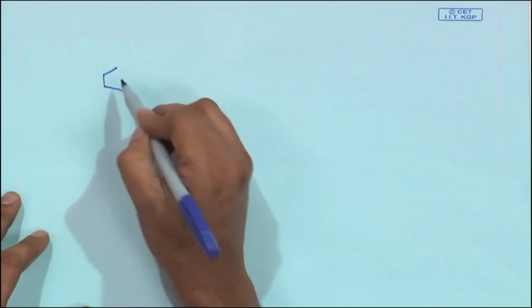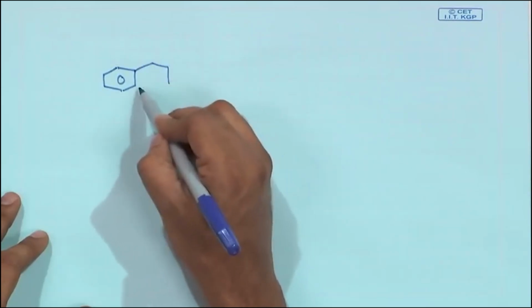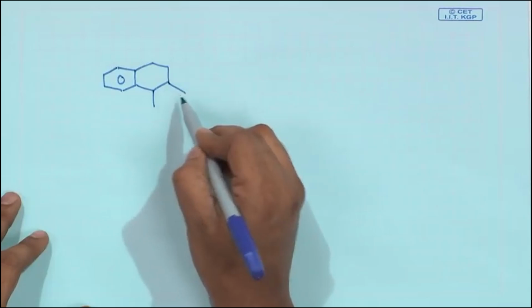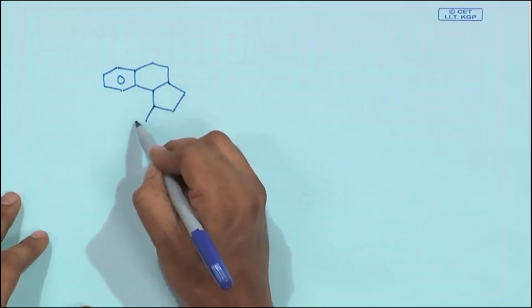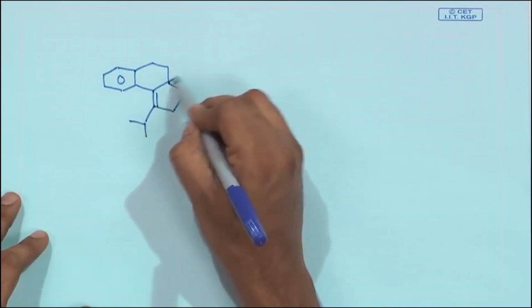A similar kind of molecule we will discuss now. This molecule, if you see, we have actually talked about this kind of molecule earlier, but still again we will be discussing.